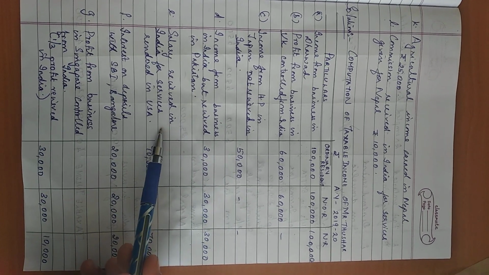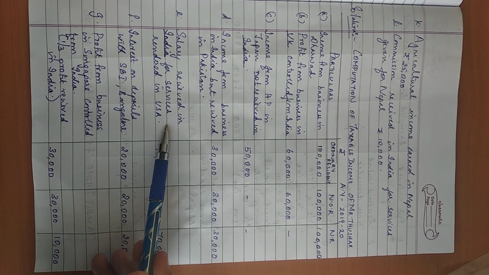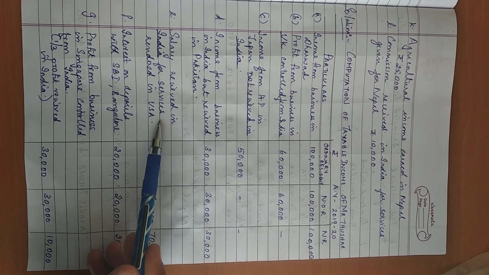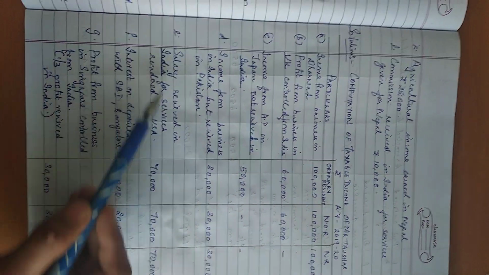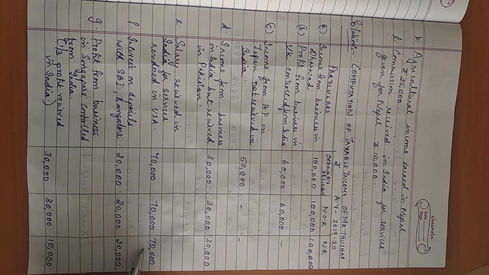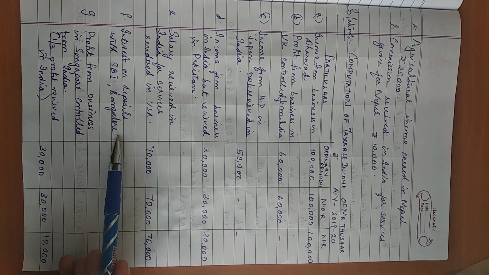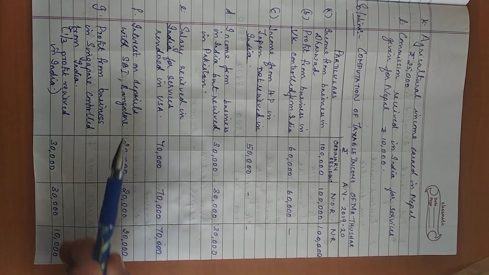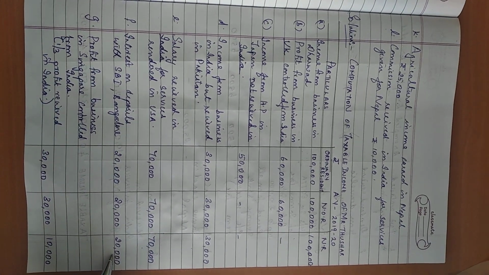Next, salary received in India for services rendered in USA. So here also you can see that we are rendering the service in USA, but where is the place of accrual? It is in our country, India. That is why we are taxing for all the cases 70,000, 70,000 and 70,000. Next, interest on deposits with SBI Bangalore. It's clearly mentioned that the place of receipt and accrual is our country, Bangalore. So 20,000 we are taxing in all the cases.